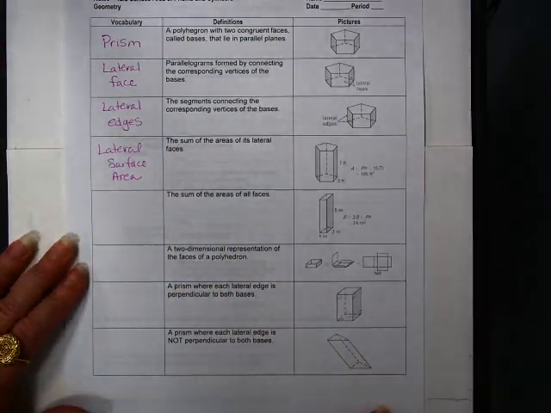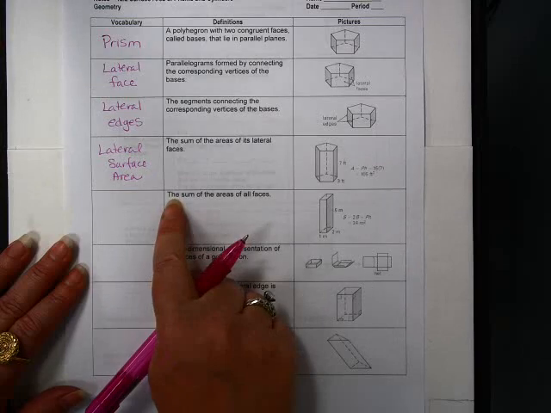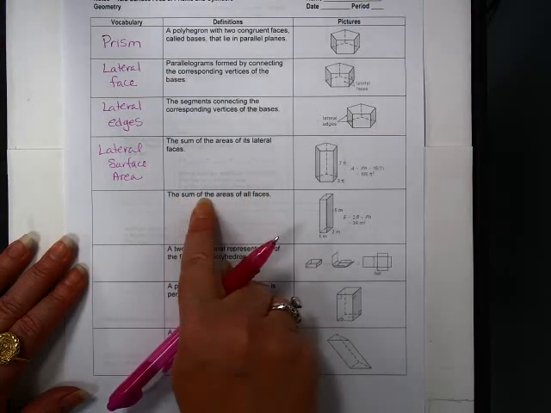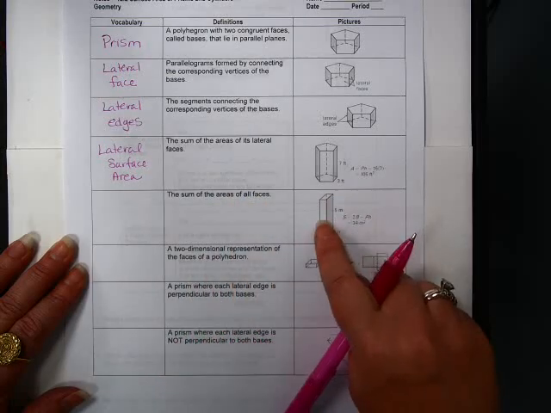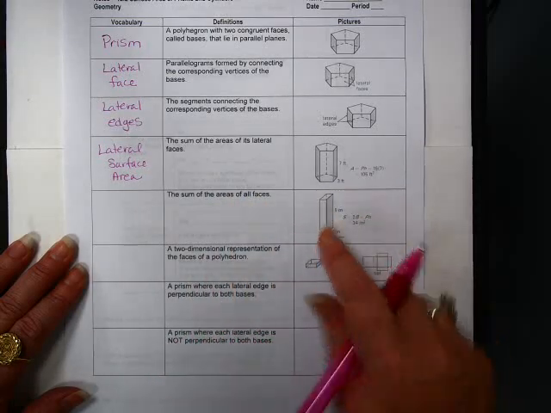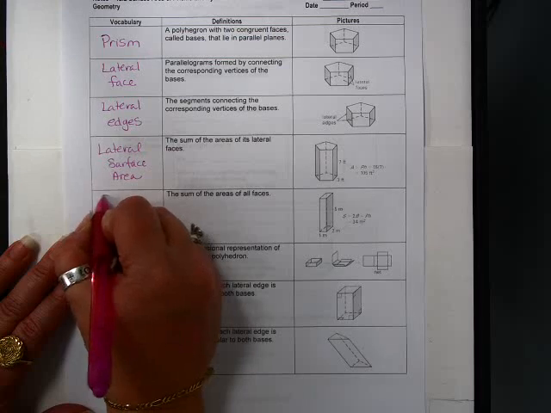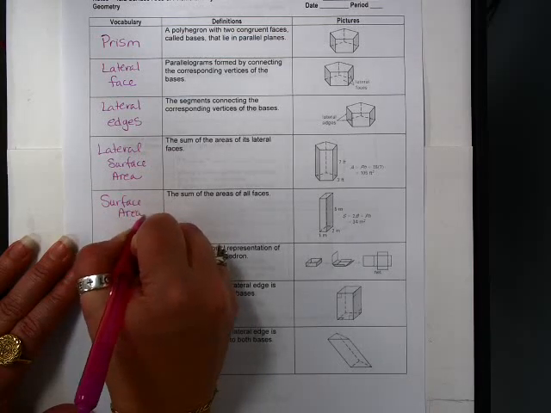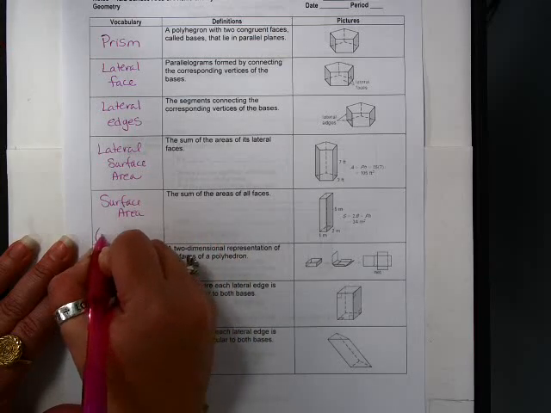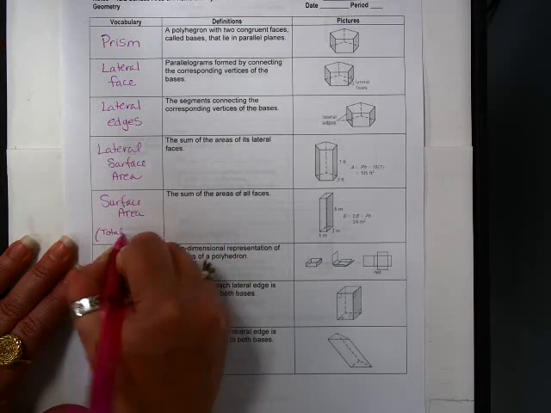And when we add in the top and the bottom, the sum of the areas of all the faces, so the lateral surface area plus the top plus the bottom, we call that the surface area. Some of you may have heard it called the total surface area. Those are the same.